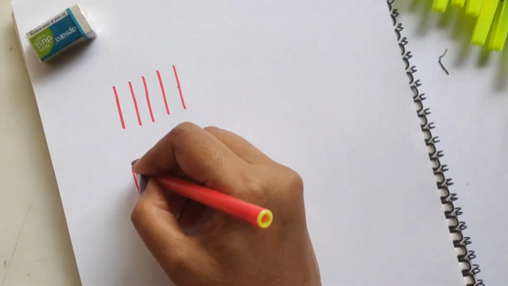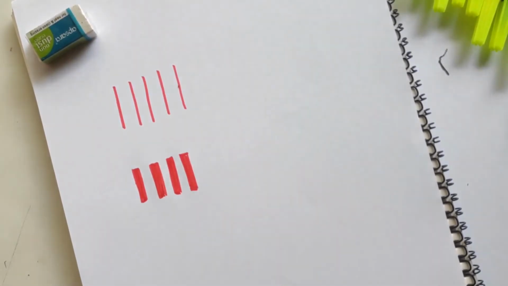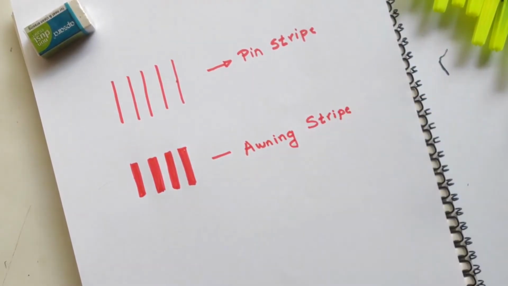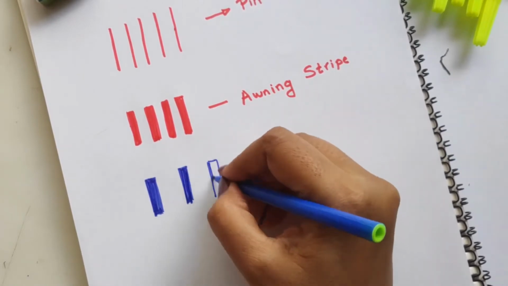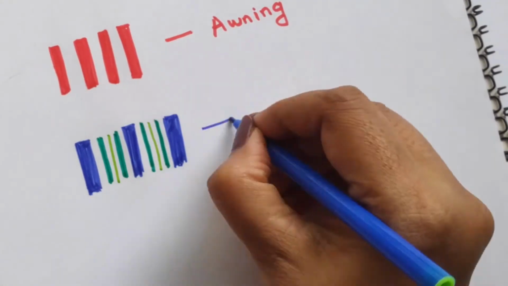Hello. So today we are going to do stripes. Starting first with pinstripe. They are those regular thin stripes. Then this is awning. Awning is like a thick stripe. You get the canopies on the shop. So it's basically with a lighter background and a thick stripe. So that's called awning stripe.